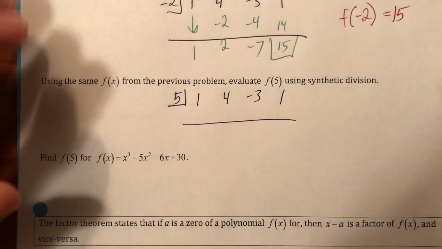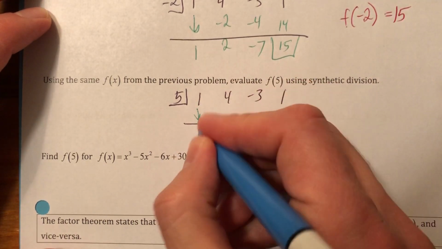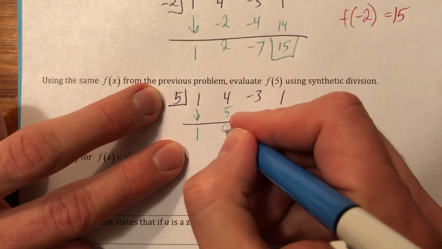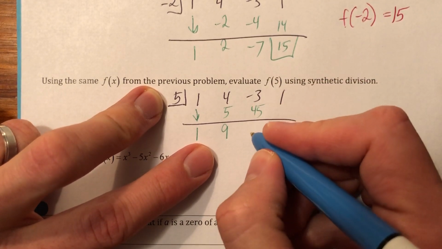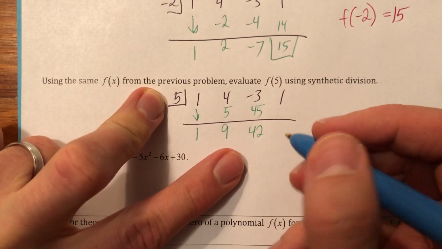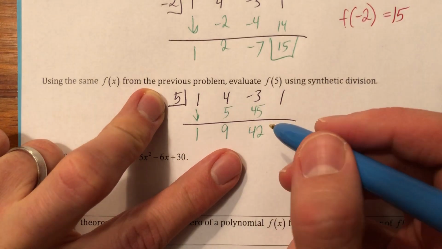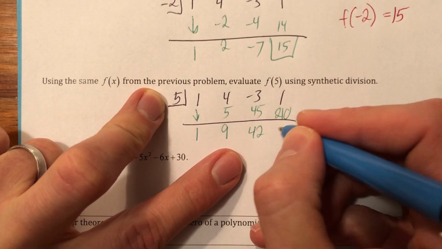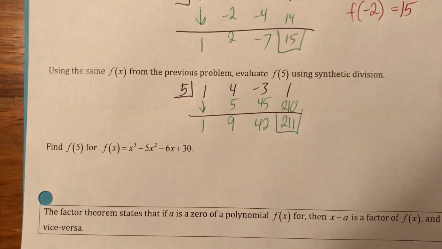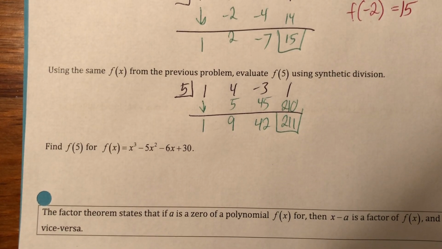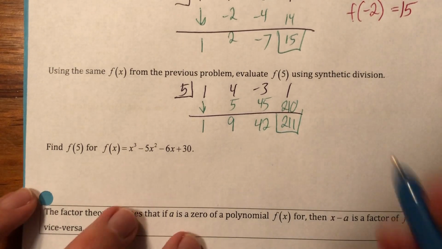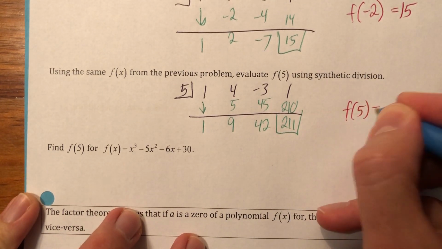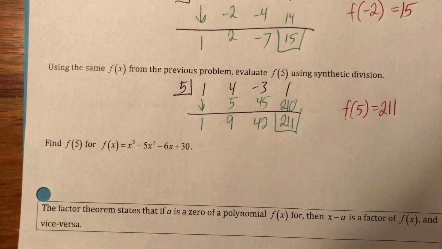So here we go, switching colors again. 1, 5, 9, 45, we're going to have a remainder. 42, oh boy, 210, 211. There we go. All right, cool, it works. Which means that I need to check through my work and make sure I'm right. 210, yeah. So f of 5 equals 211. There we go, we found it.